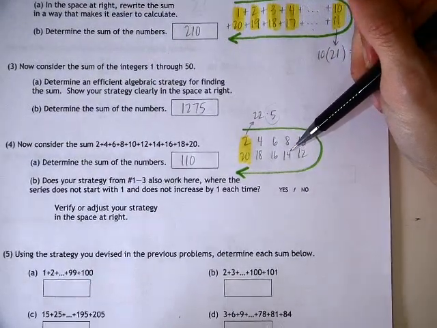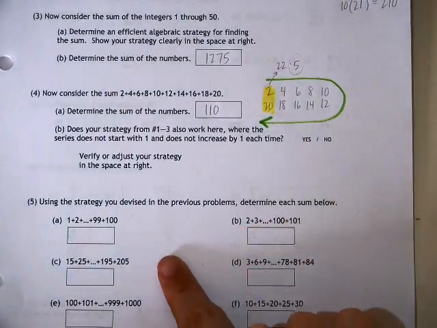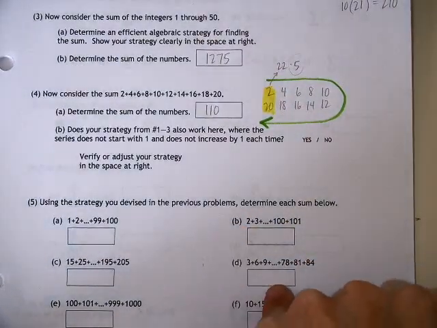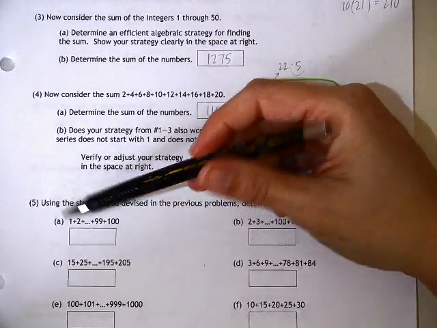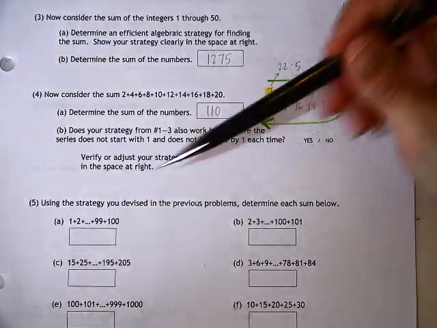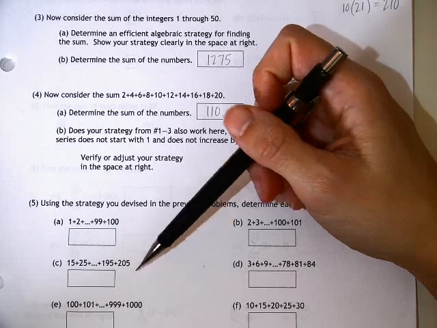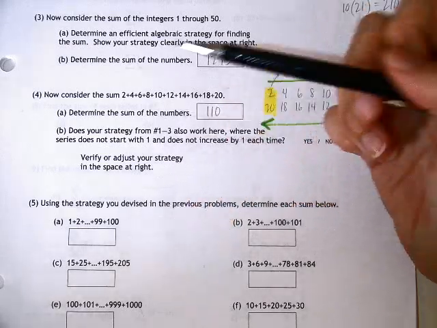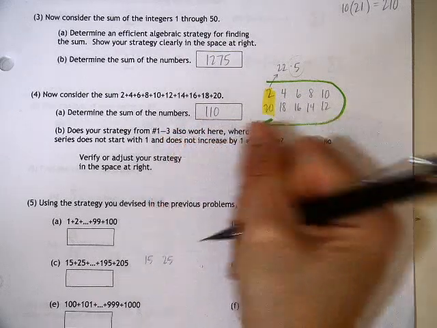And the reason I'm saying that is because if you need to think about this strategy in question number 5, it might be kind of hard to look at some of these and instinctively know how many pairs we have. Like, if you're looking at number 5, letter C, is it obvious how many pairs you're going to have? If you start at 15 and end at 205, I mean, we can definitely picture the ribbon starting at 15 and then at 25.